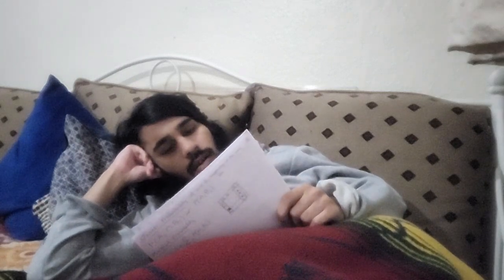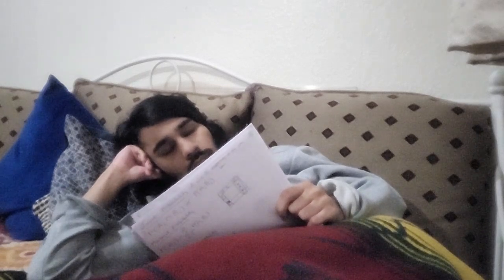E(X) is like the mean, and to work out the mean you take the sum from i to n of xi times the probability of getting xi.